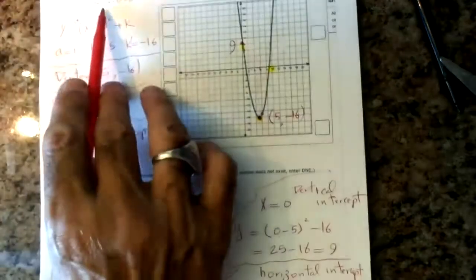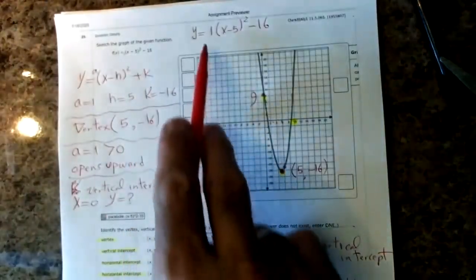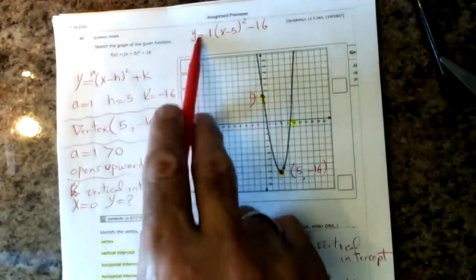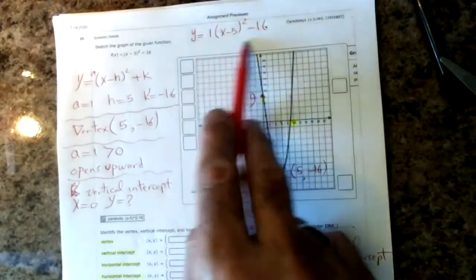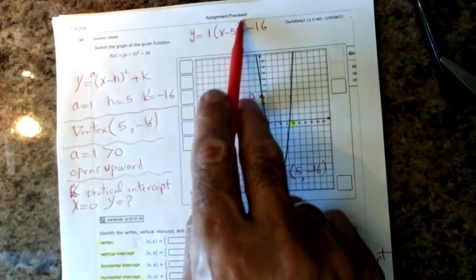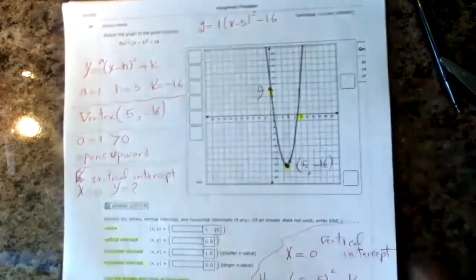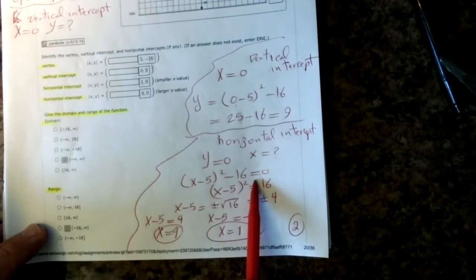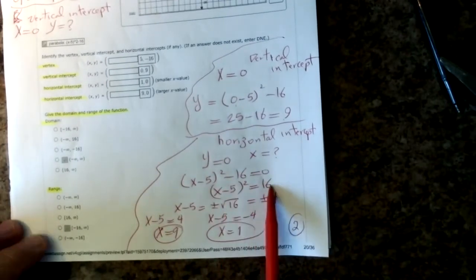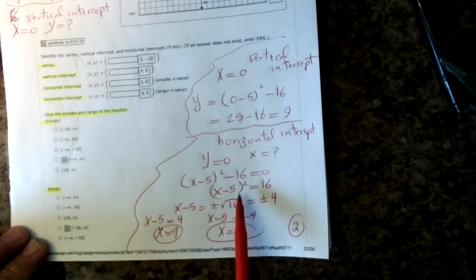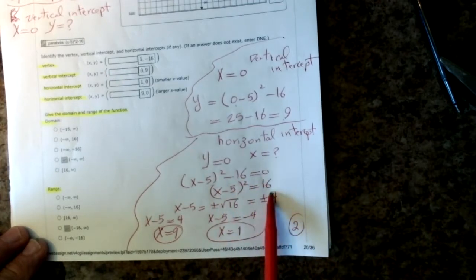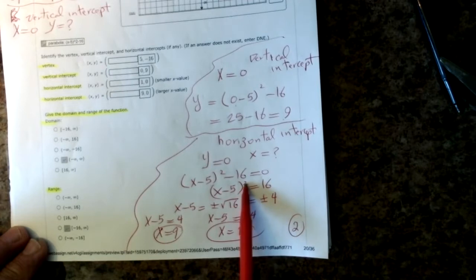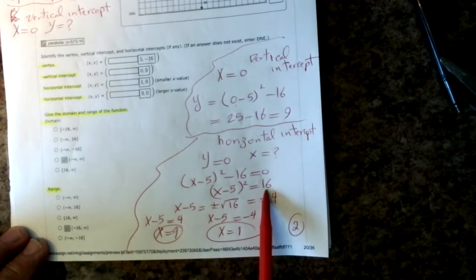See, in this problem, y was equal to that, right? If you put y equals 0, it means this equation has to be equal to 0. (x minus 5) to the power of 2 minus 16 has to be equal to 0. So we do that, and then bring 16 to this side. And then, remember, if you have something to the power of 2 equal to a number, what you could do is get rid of this 2 and put a plus or minus radical of the number.